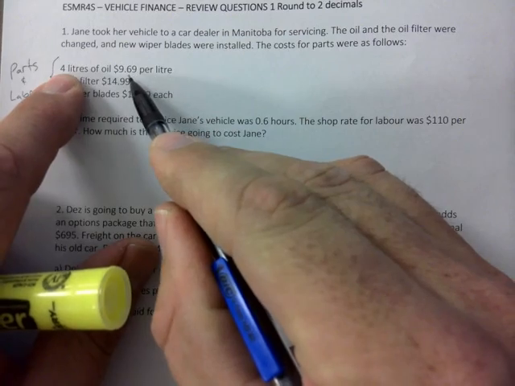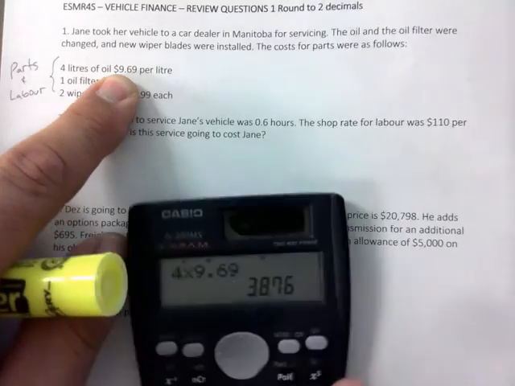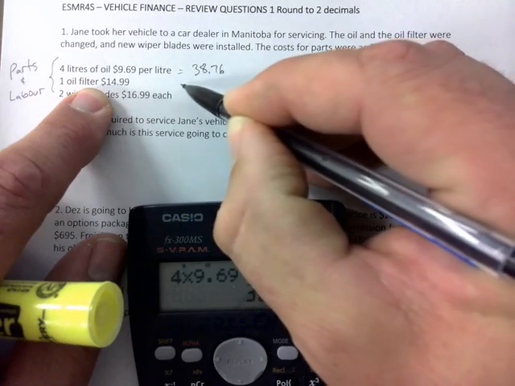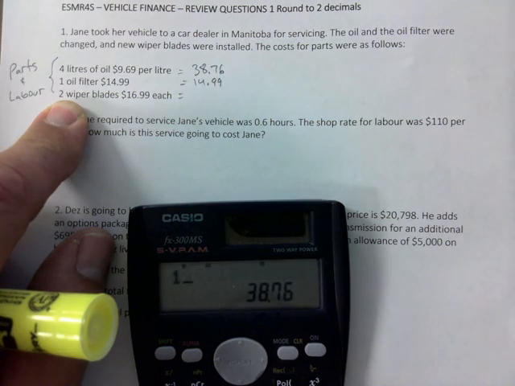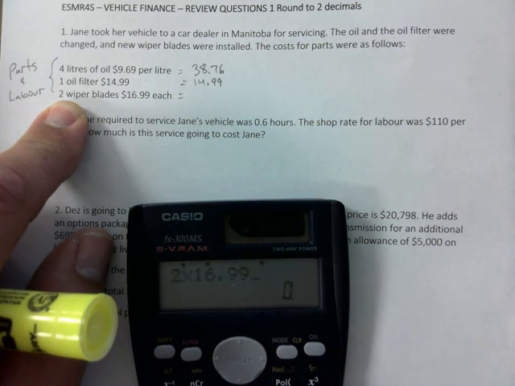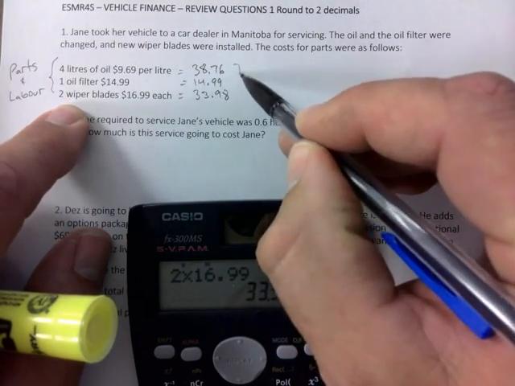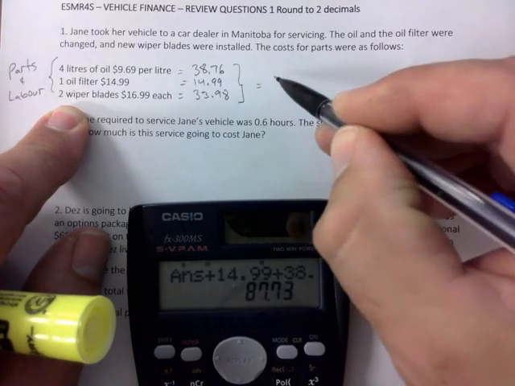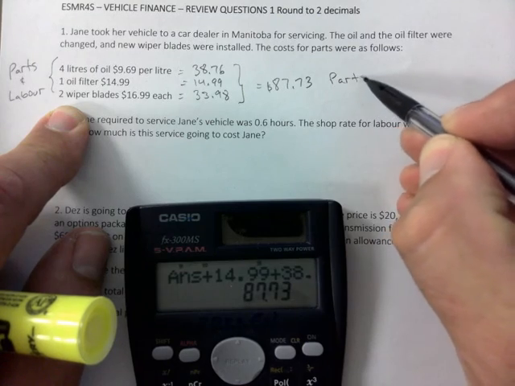So obviously, you just go 4 liters of oil times 9.69. Just bear with me if you have this already, but this will be 38.76. That's obviously just $14.99. And 2 wiper blades, that's 2 times $16.99, which is $33.98. And so I will just get my subtotal there, that's 87.73. This would just be parts, so to speak.